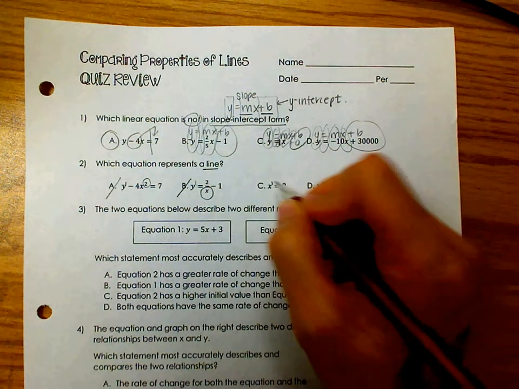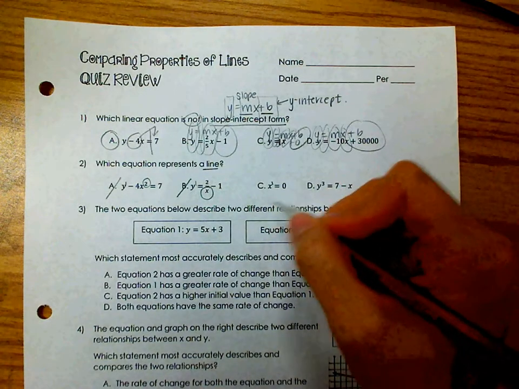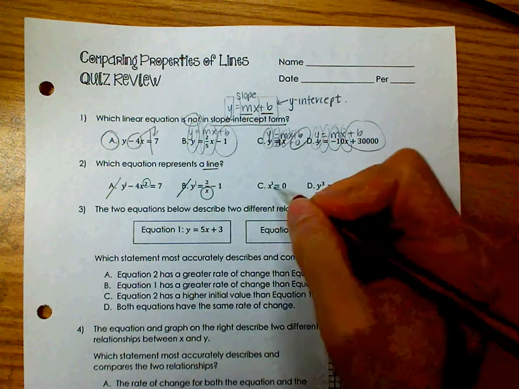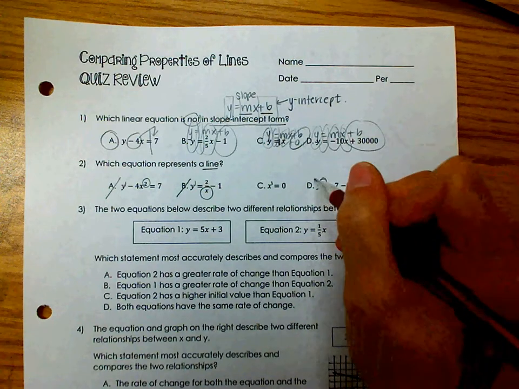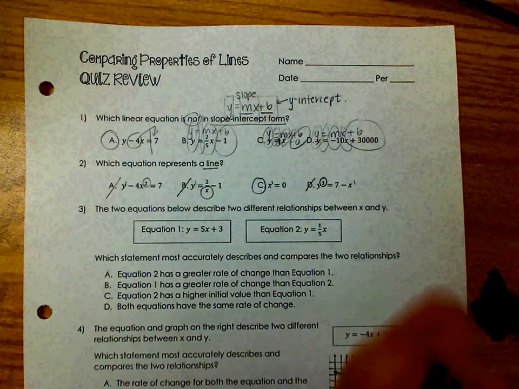So because of that, that's not a line. This one, exponent of 1, hey, that's fine. Yeah, there's no y, but it's still linear. It's actually a vertical line. We'll come to here. That one is not because of this exponent being 3. So C is the correct answer.